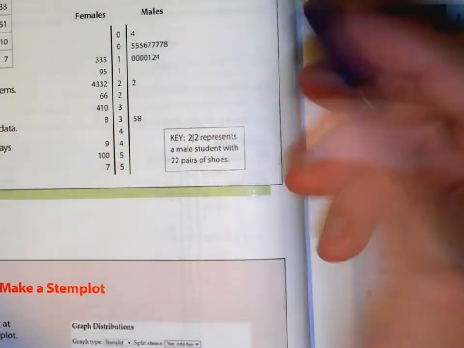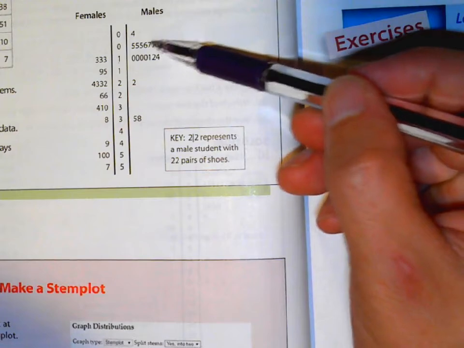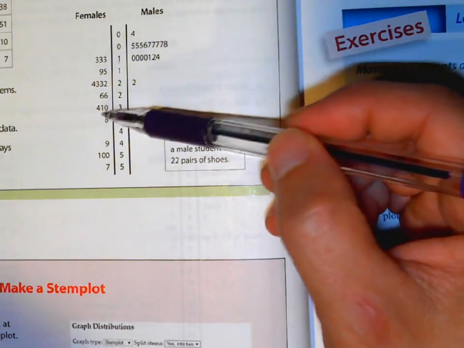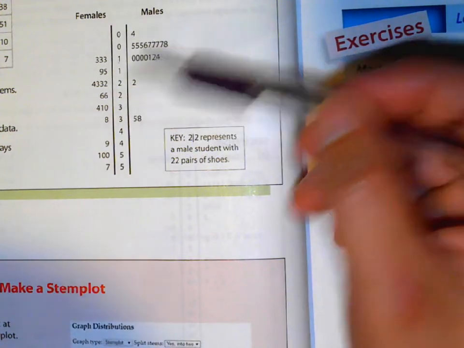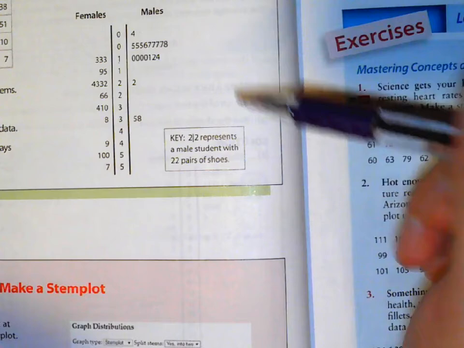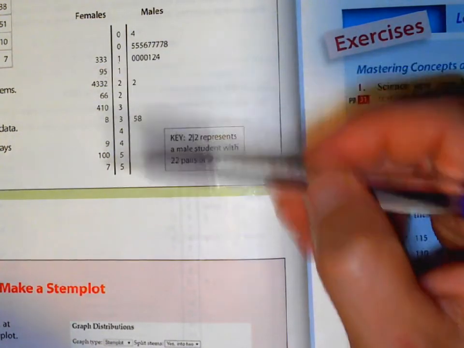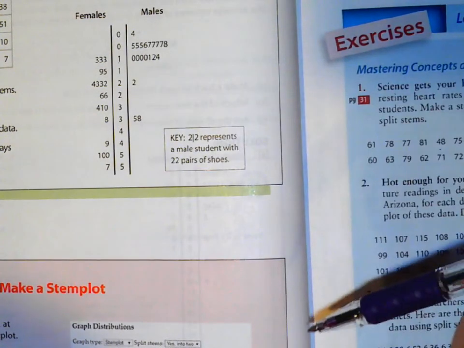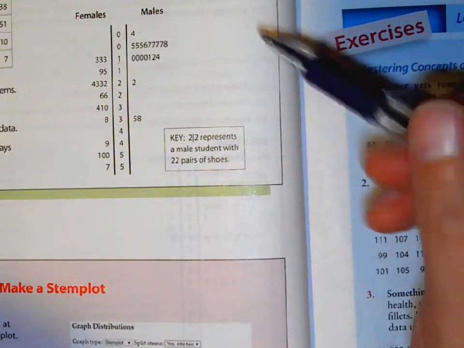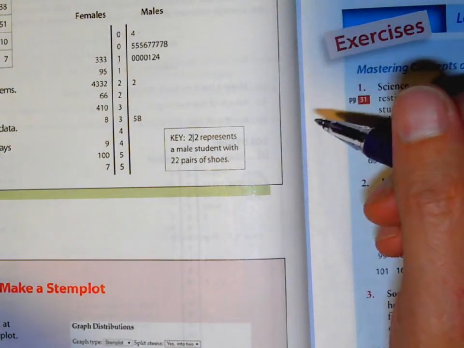C, center. The center of the males will be down here somewhere. The center of the females up here. So males are definitely lower than females in this graph. And then spread, the females are definitely more spread out than what the males are as well. So that is what you're going to be working on in section 1.4.